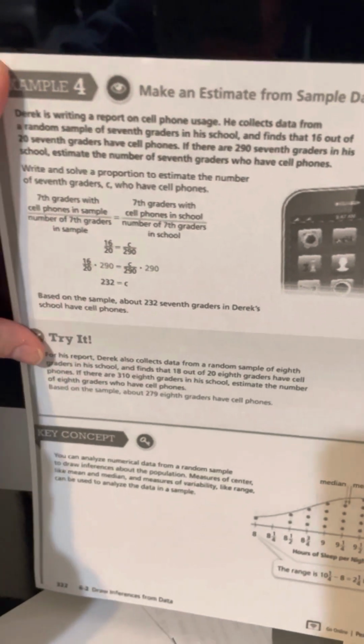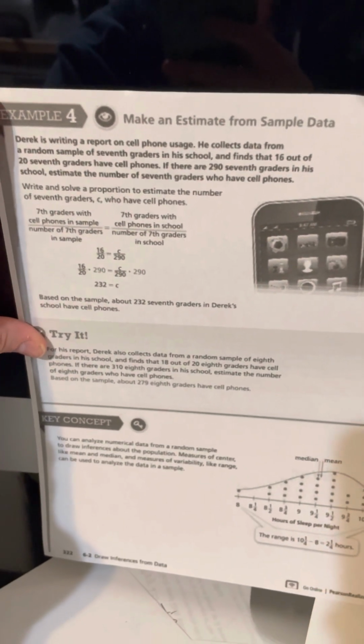All right, moving on to example 4. Make an estimate from sample data.